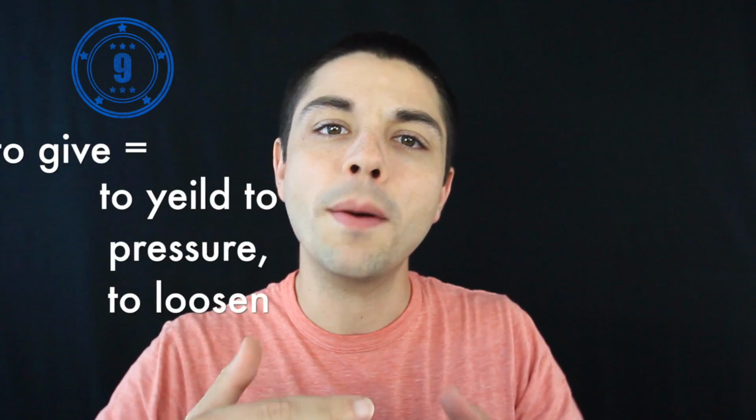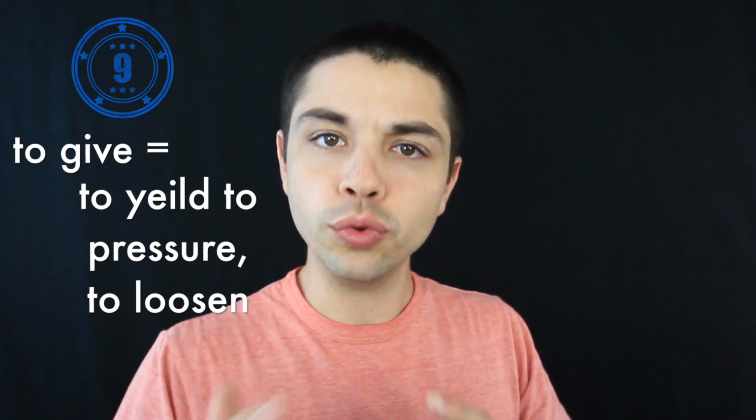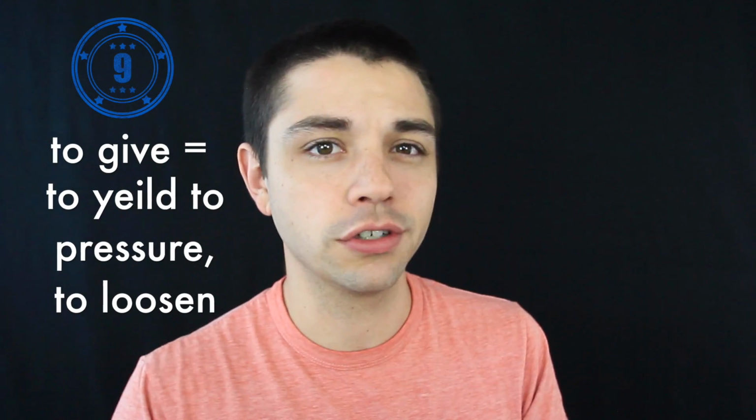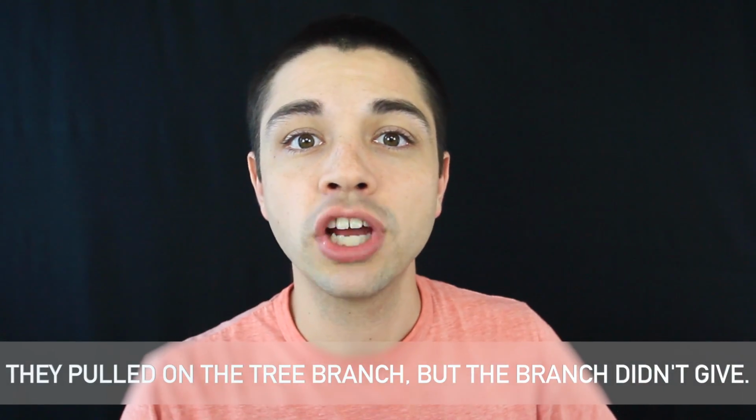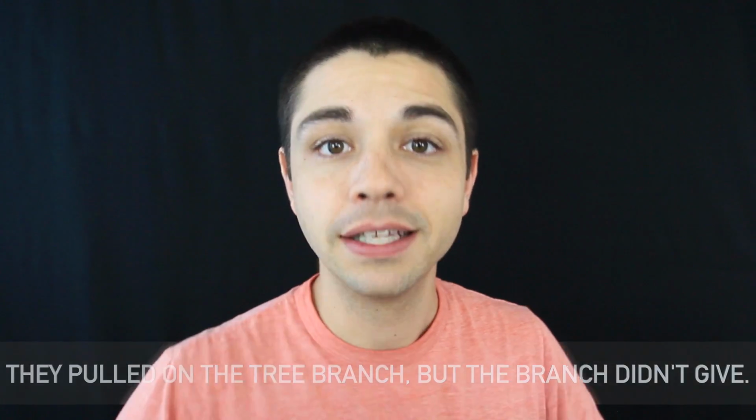Another interesting meaning of the verb to give that a lot of people don't know about is to bend or to loosen. Or we could say to yield to pressure, which basically means losing in a fight against pressure. Let me give you an example of what I'm talking about. They pulled on the tree branch, but the branch didn't give. This means that the branch didn't break, or the branch didn't let them win.